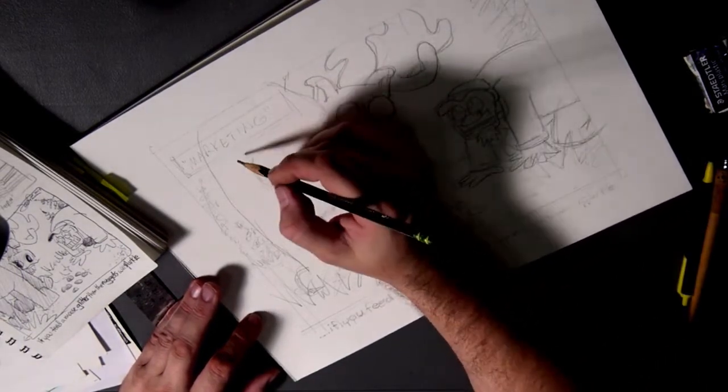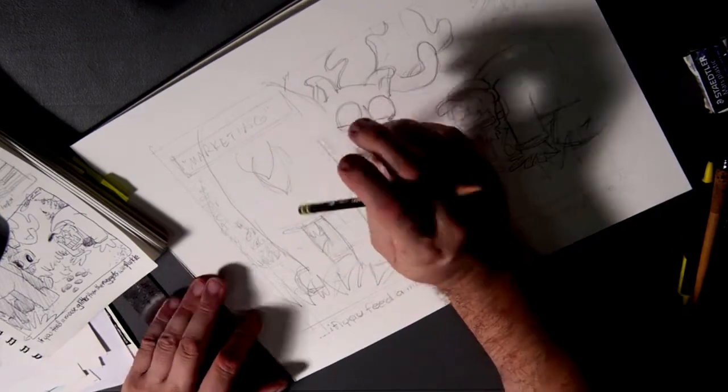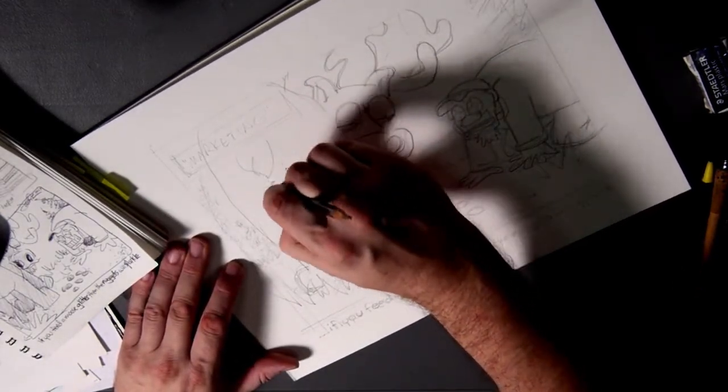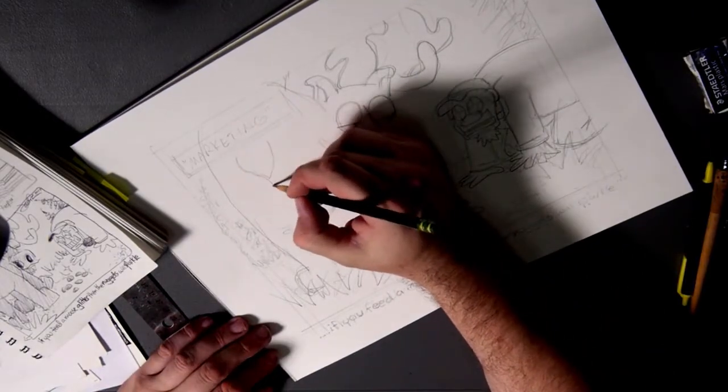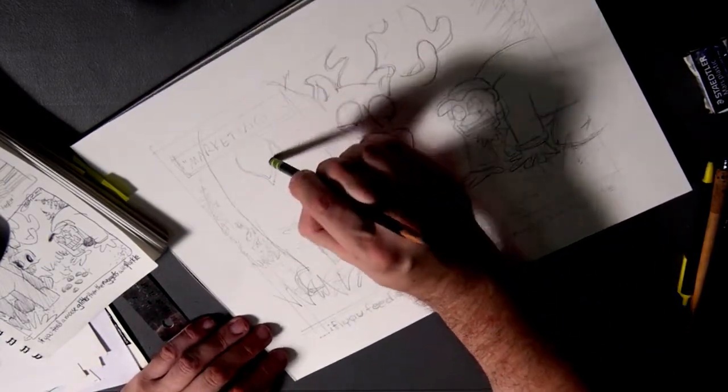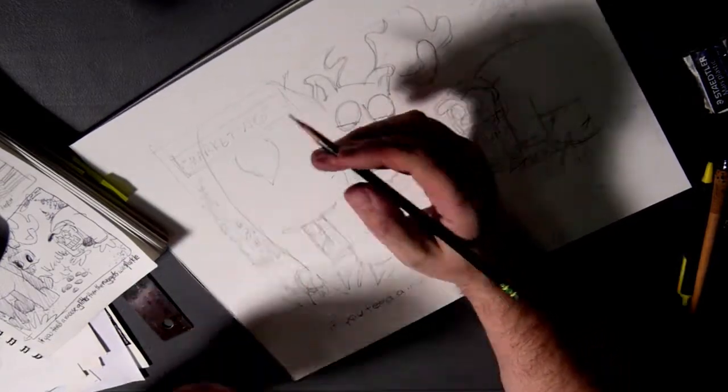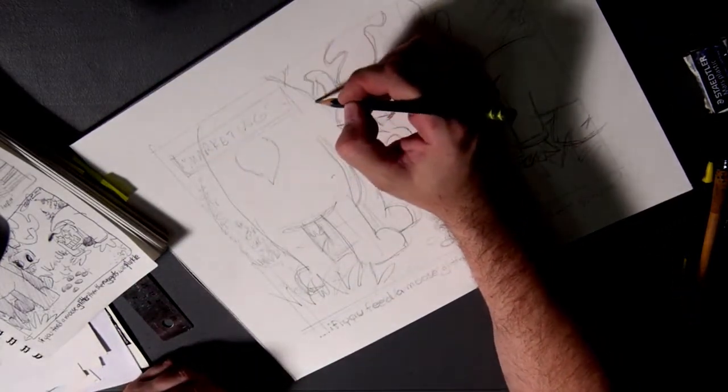And where he's coming from with that is that it doesn't have those gutters, so it doesn't play around with the passage of time per se. So there's a lot of elements that are in a comic strip or a graphic novel that are not present in a single panel gag cartoon.